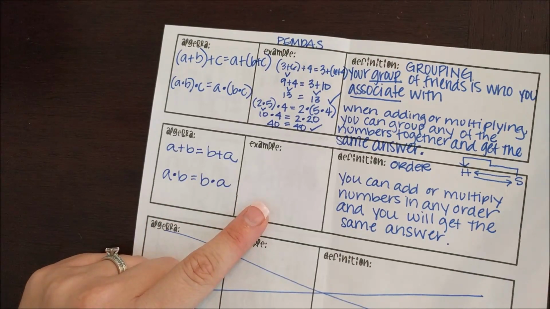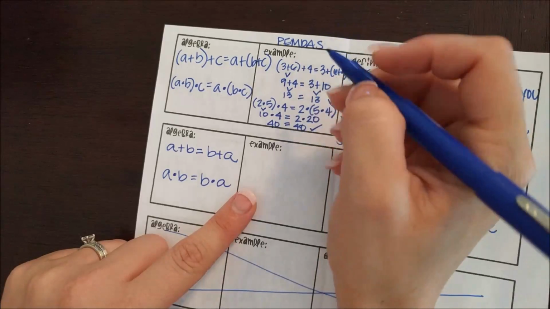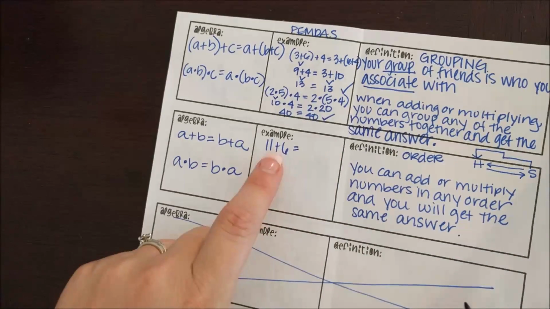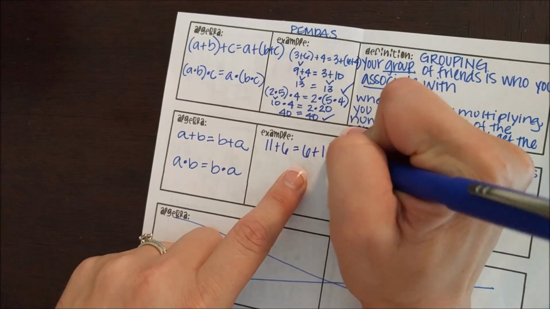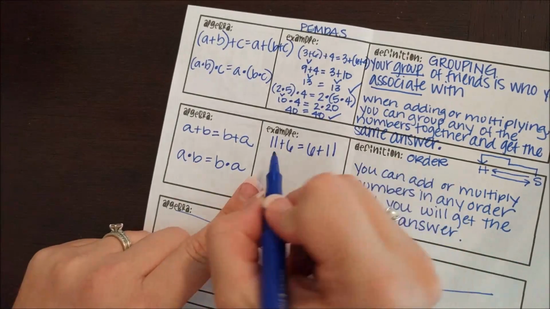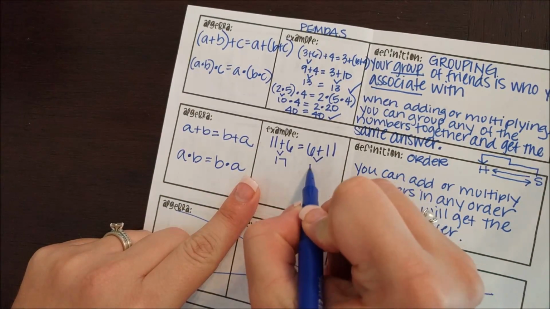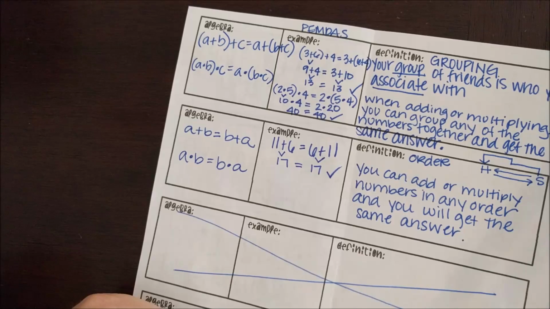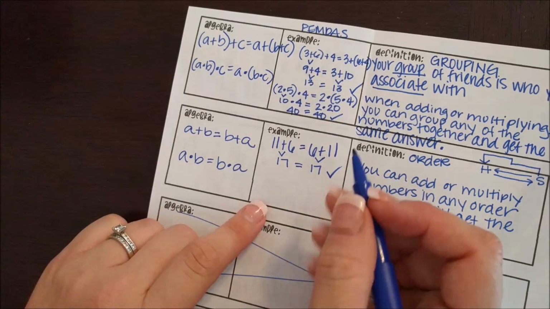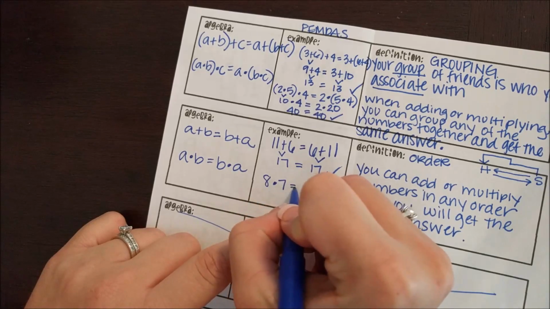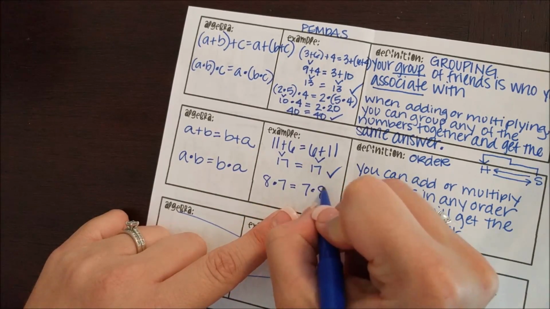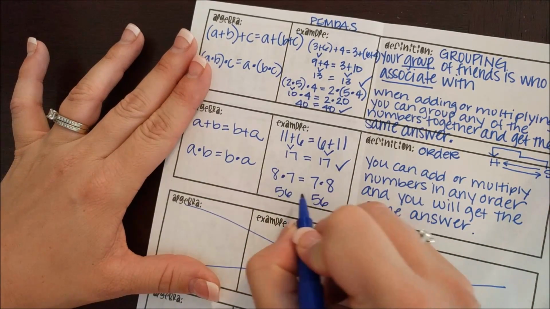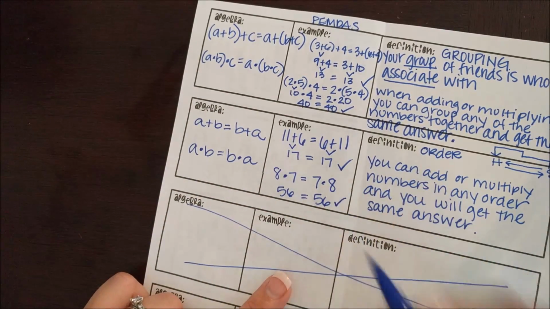So let's do an example of that with numbers. Let's do addition. 11 plus 6 is the same thing, and I'm going to switch the order. I had 11 plus 6, well now it's going to be 6 plus 11. I switched the order, but let's see if that still works. 11 plus 6 is 17, and 6 plus 11 is 17. Do they still equal each other? Yep. So that works. Let's try it with multiplication. 8 times 7, and now I'm going to switch the order. Make it 7 times 8. Well, 8 times 7 is 56, and 7 times 8 is 56. It doesn't matter the order, I still get the same answer.